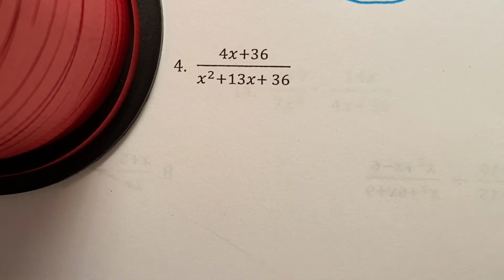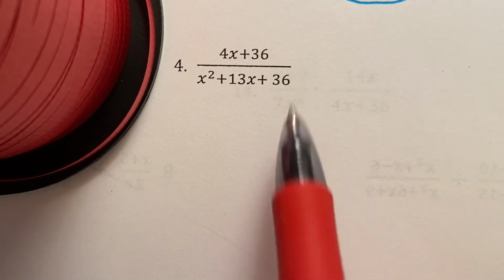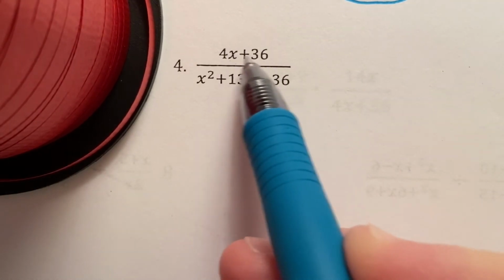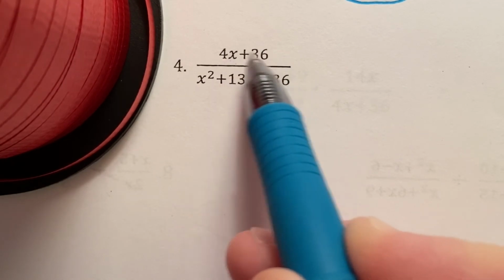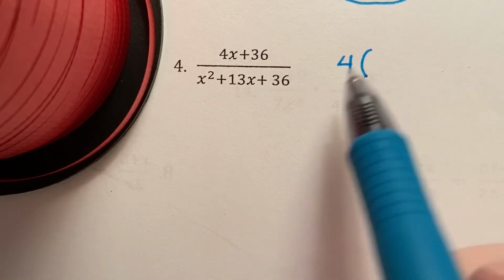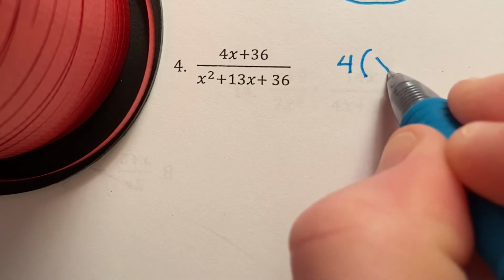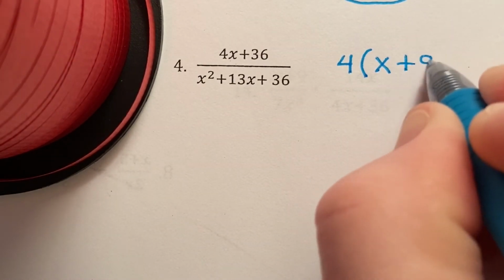The numerator, we can factor the numerator, but this time it's not the AC method and it's not difference of squares. It's actually a GCF. So I could factor a 4 out of this numerator because 4 goes into both of those terms evenly. If I divide out a 4 here, I'm left with a 1x. If I factor out a 4 here, I'm left with a positive 9.